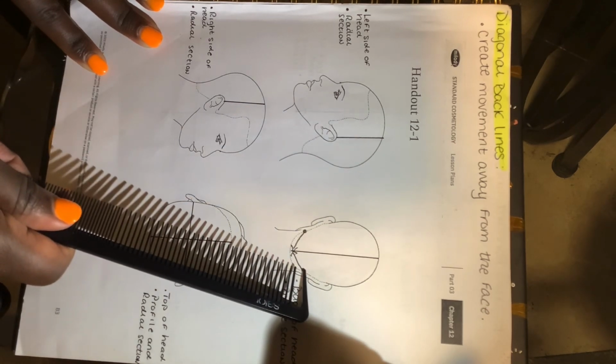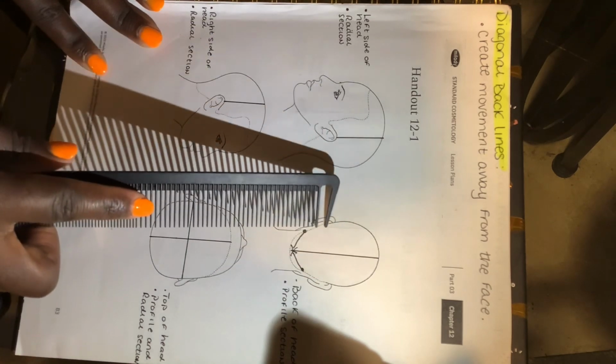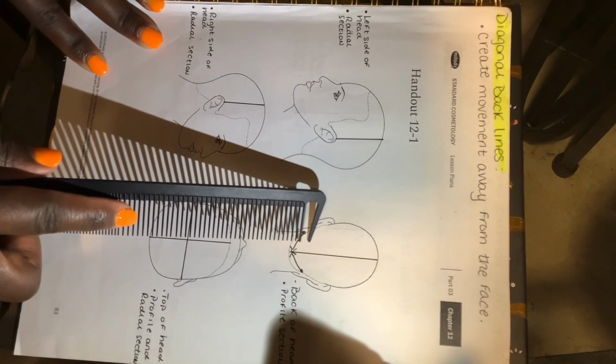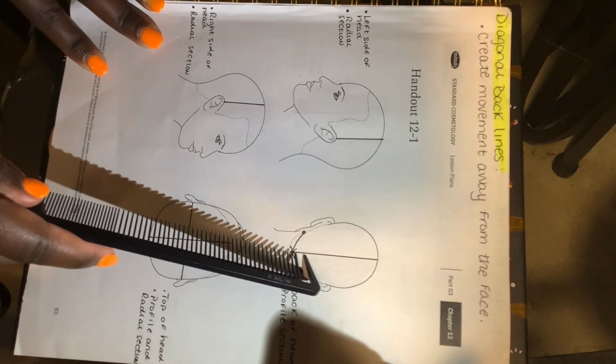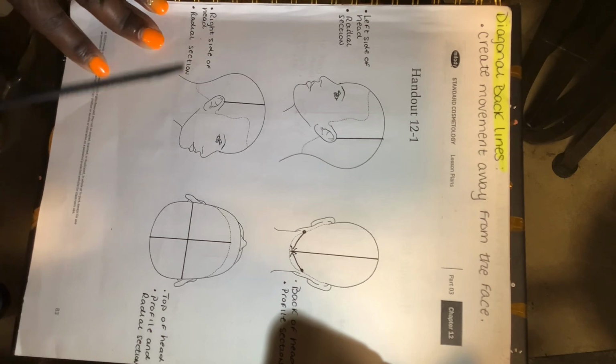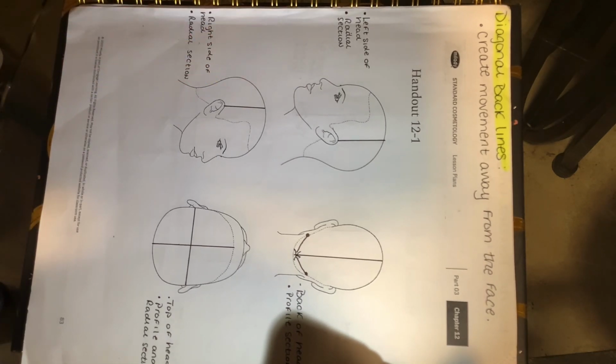Remember, your diagonal back lines have a slanting or sloping direction, and your line mapping should slant or slope.